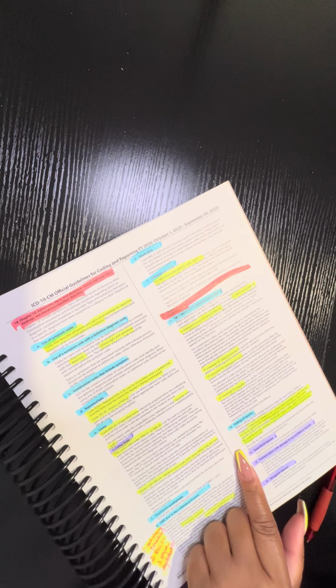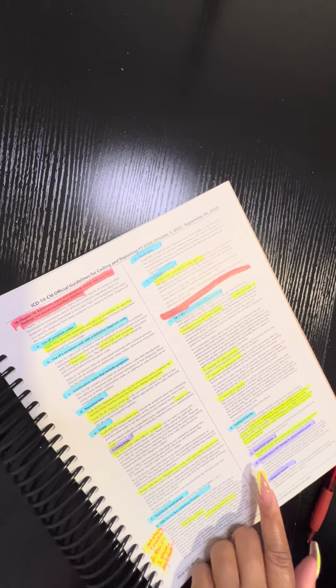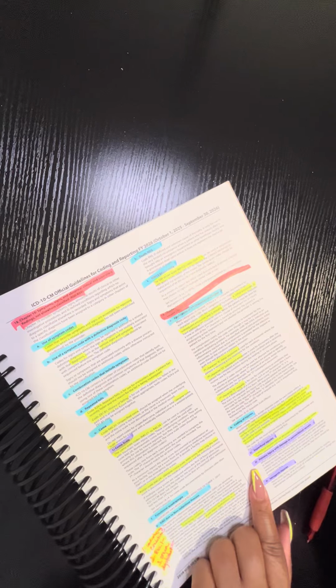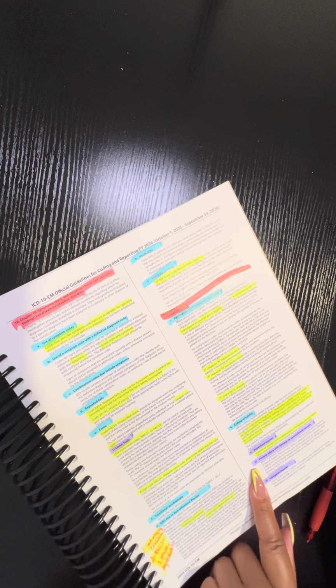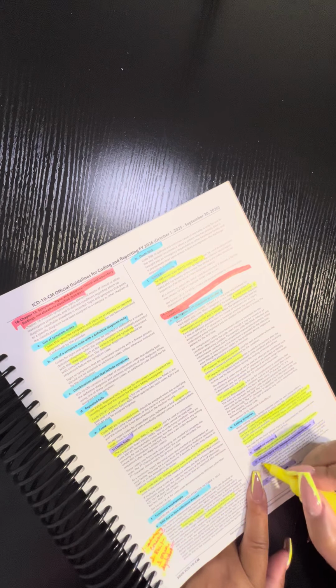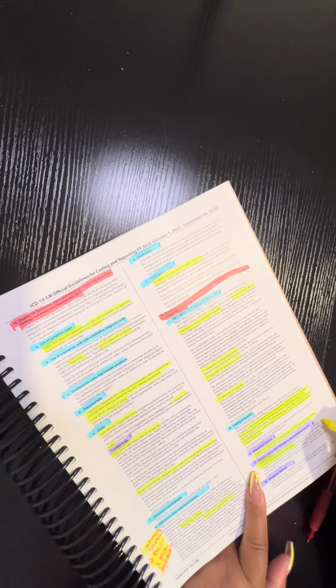Superficial injury, we're just going to highlight that first line. Number 2, we're going to start at when and end it at primary injury. When, and this is the primary injury right here.